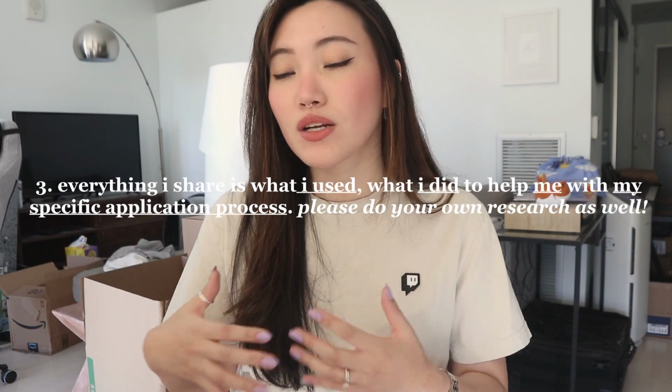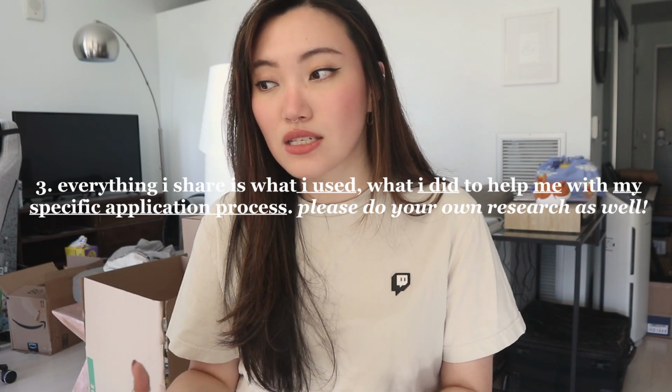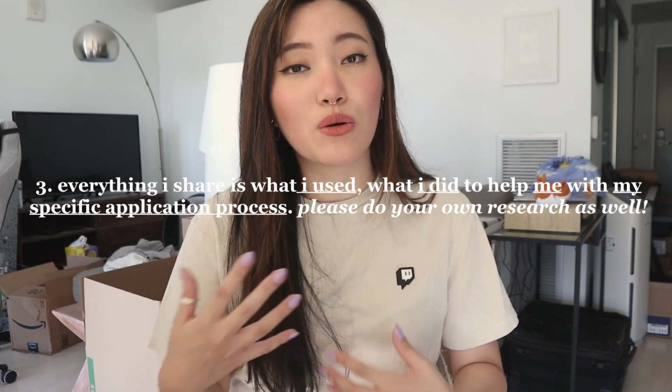And the third disclaimer I wanted to say quickly is this is what I use to help me with my process. I didn't create this to share it with other people. I made this for me because this whole process can be really overwhelming. There's a lot of different elements, variables, deadlines, timelines, and documents you have to remember. So as someone who likes to stay as organized as possible, to help me alleviate that kind of anxiety, I use this template.